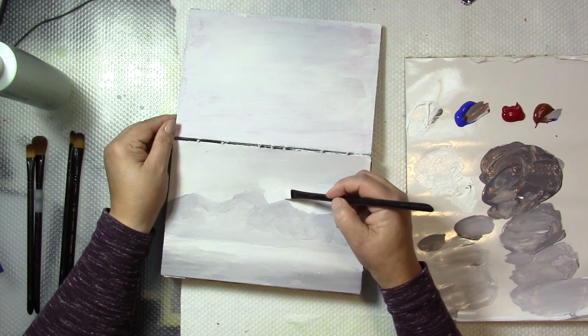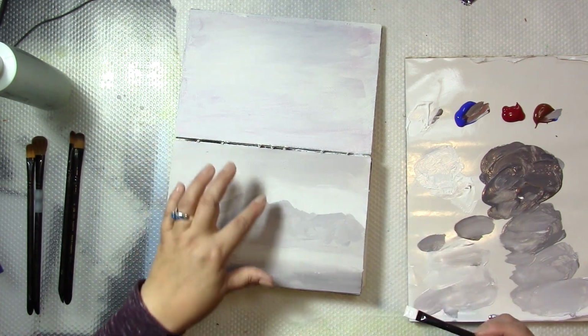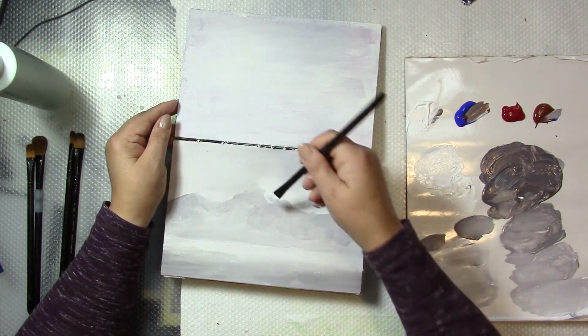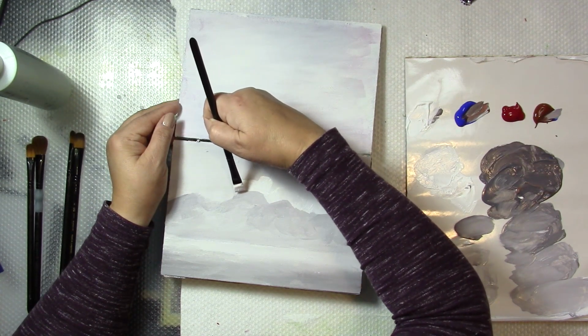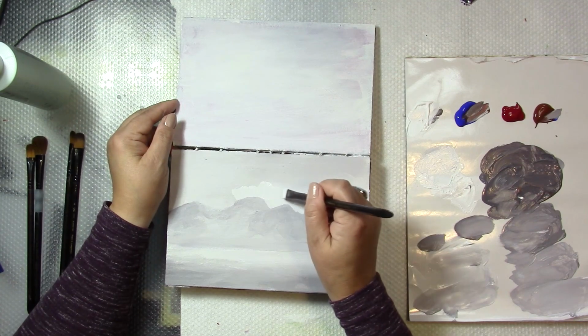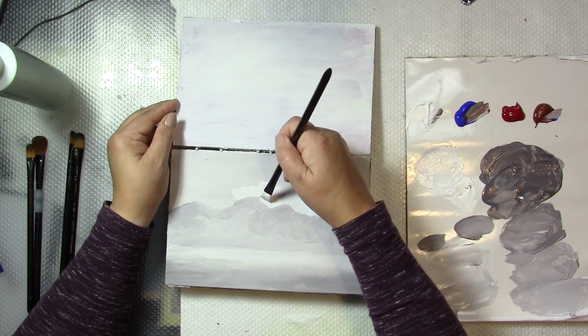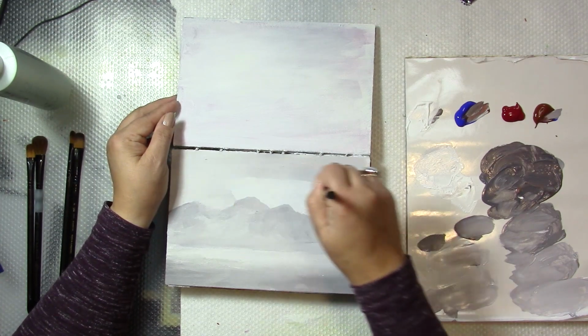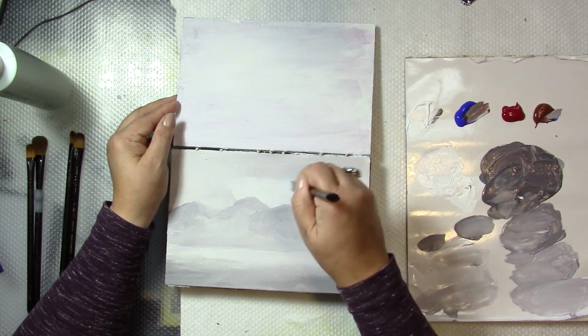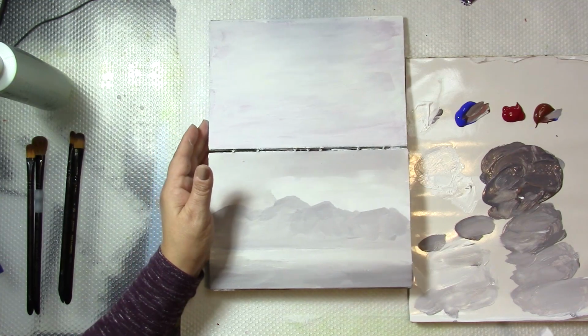I don't want this to be a pokey because this mountain is pretty well almost in the center. See, the whole thing with this particular exercise is playing with values. We're not going to paint a pretty picture. We're playing with values. I'm going to move this over a bit.